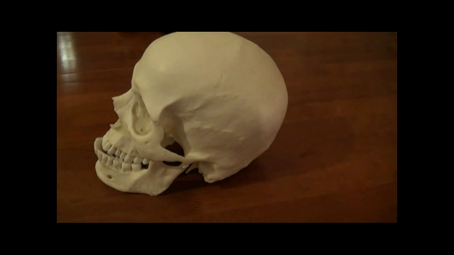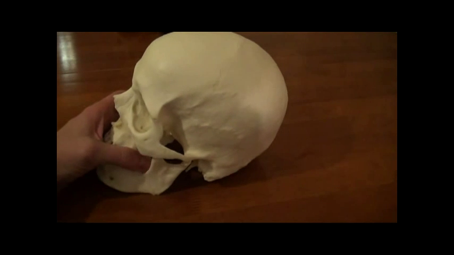Okay, next we're going to move to a Cro-Magnon skull. Now, the Cro-Magnons were classically described as early modern humans, and now they're used to denote early modern humans in Europe. The first radiocarbon dating is about 35,000 years ago.